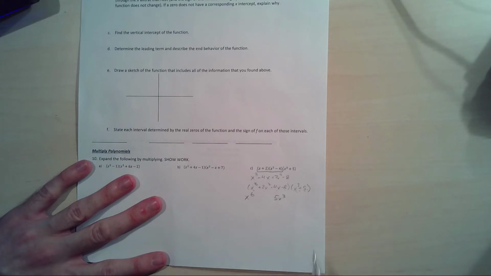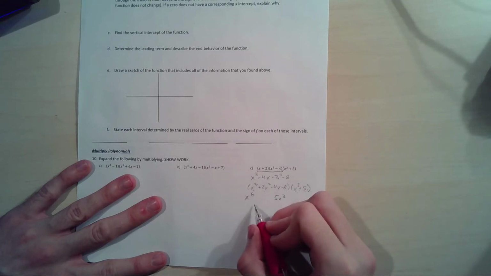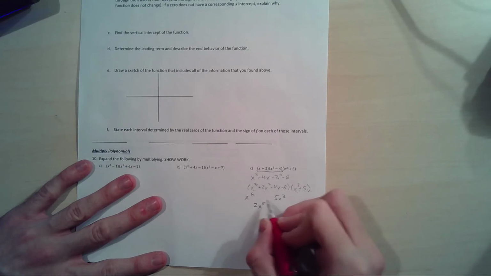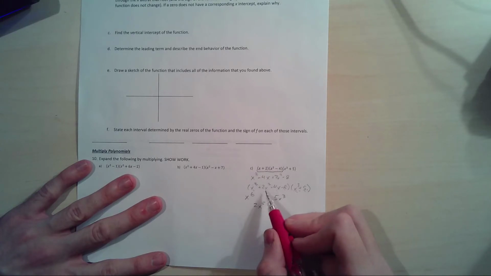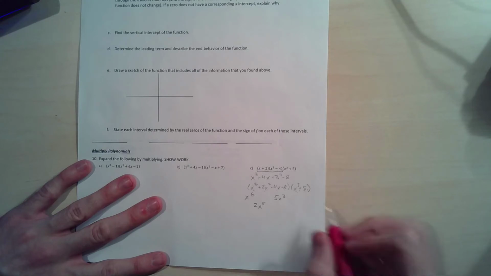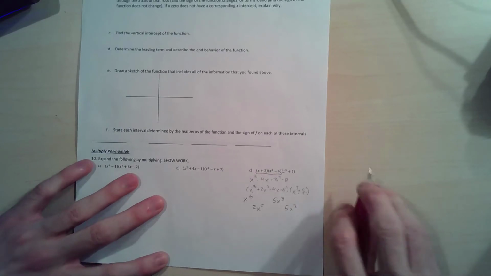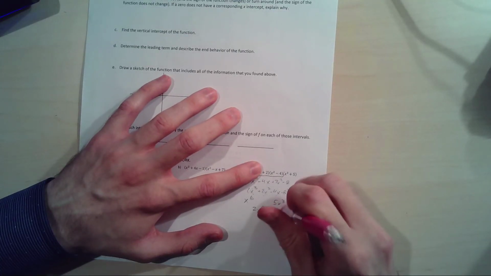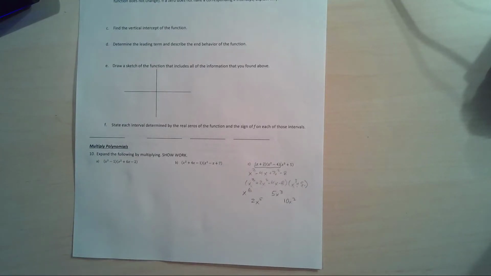Then I'm going to continue on to the next guy, 2x squared. 2x squared times x cubed is going to be 2x to the 5th. Again, I left room for myself. And then I have to continue leaving room because 2x squared times 5 is going to be 5x squared. Oh, no it's not. Oh my gosh, it's going to be 10x squared. 2 times 5 is not 5, it is 10. Jeez. Okay.